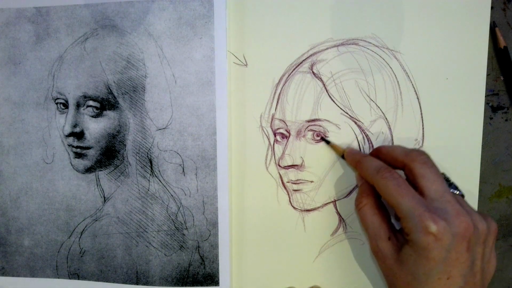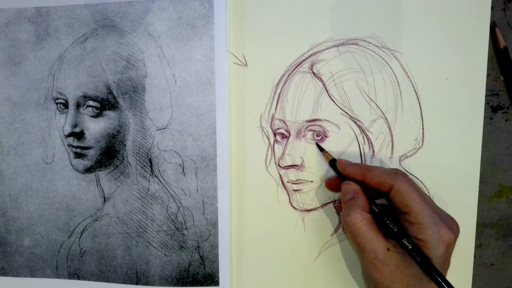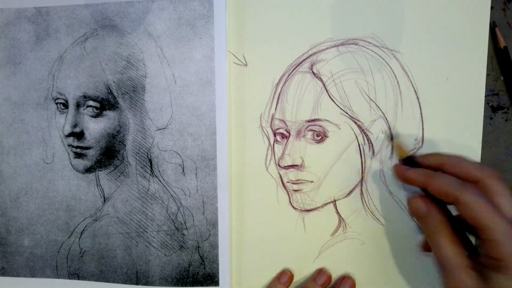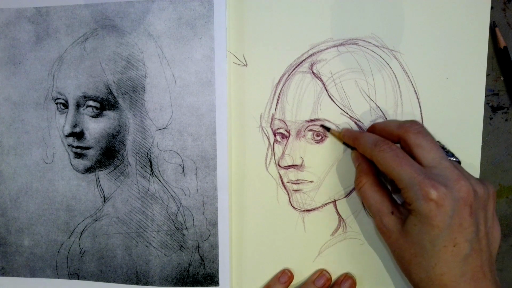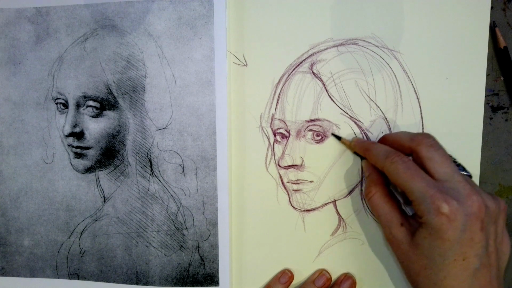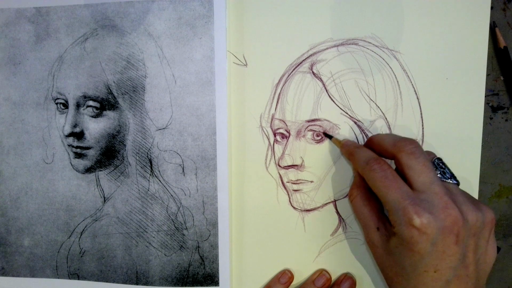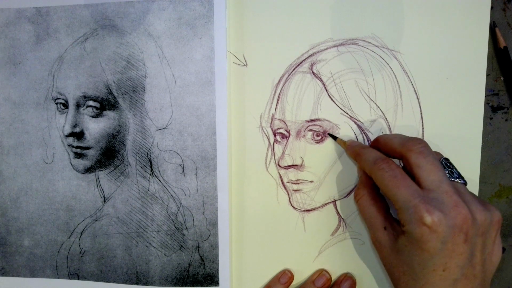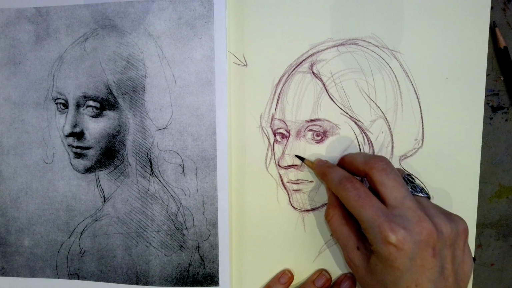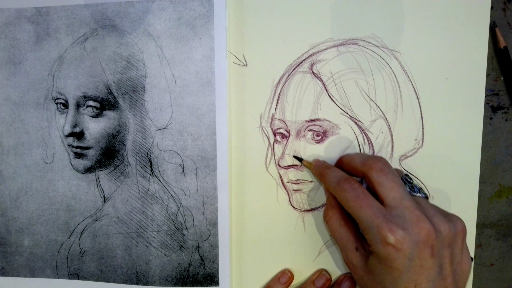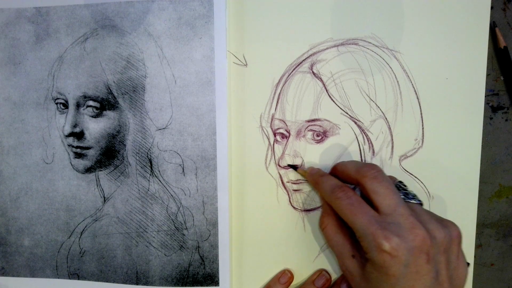That eye has that wonderful core shadow coming all the way down here. And this whole brow, a little darker here. Over the nostril.